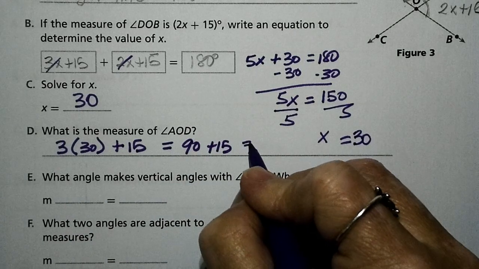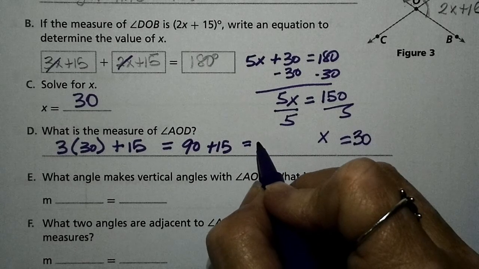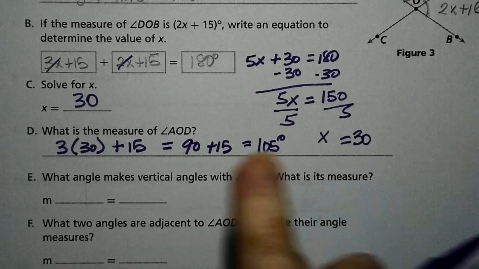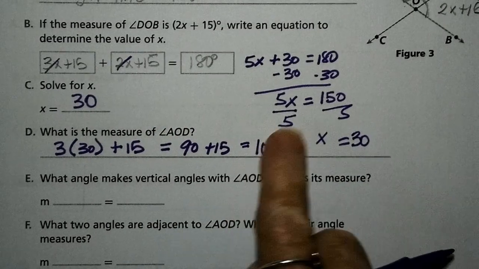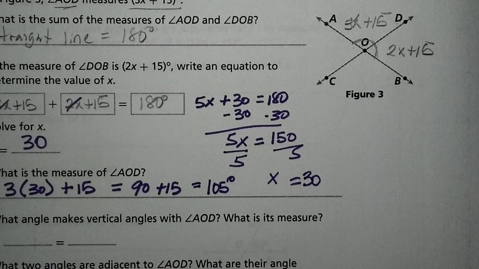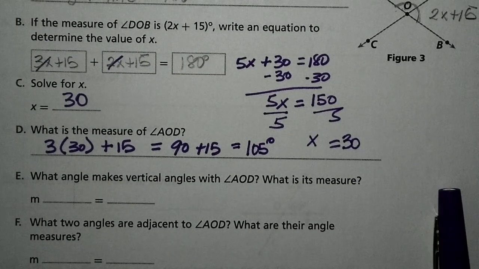Yep, so then 90 plus 15, 105, is that right? Yeah. Okay, so the measure of AOD is 105 degrees. Okay, so that's those type of problems where they ask you to solve and then you have to substitute it back in to tell me what the angle is.